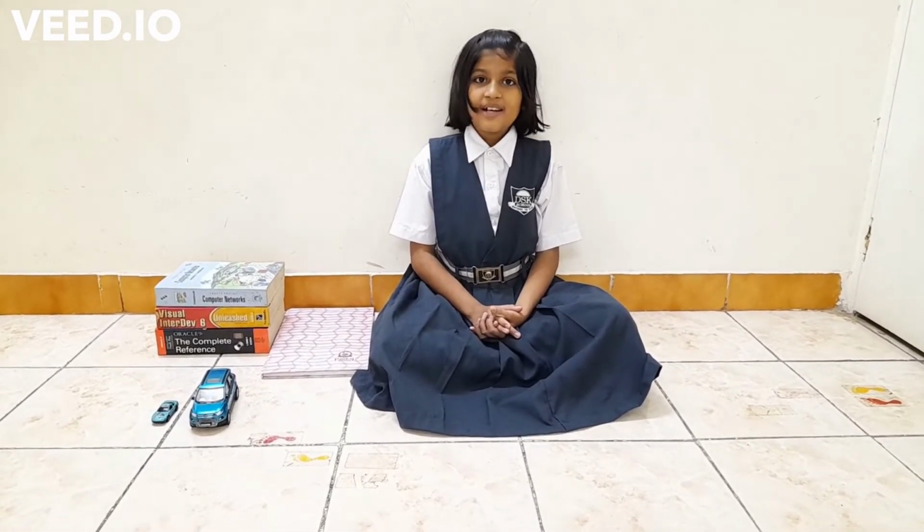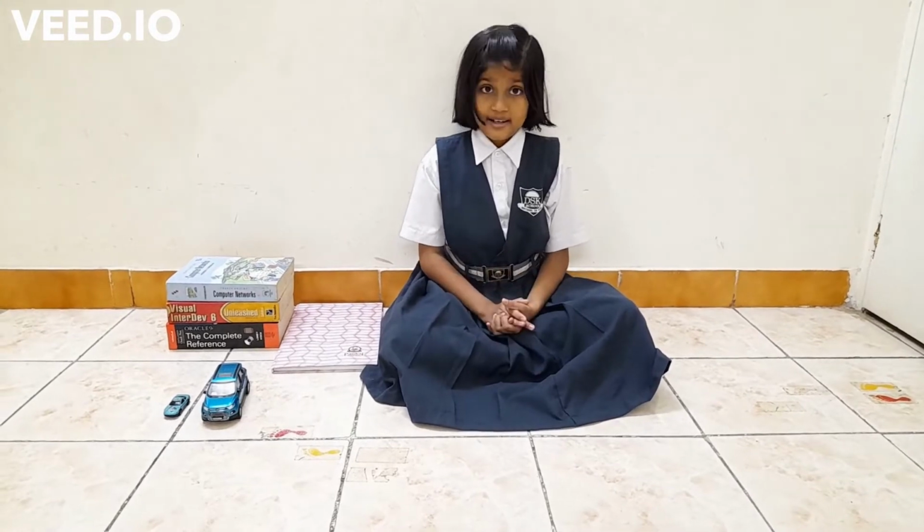Today I am going to explain my experiment, potential energy determination, with the help of a car and ramp. It's a very simple and interesting experiment. So, what is potential energy? Potential energy is the energy which is stored in an object due to its position.